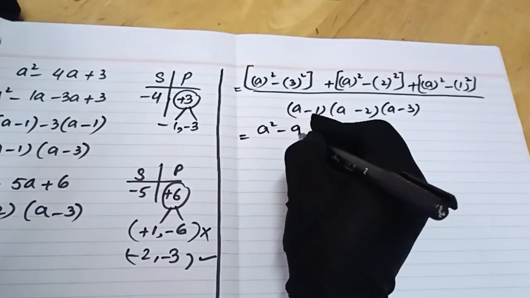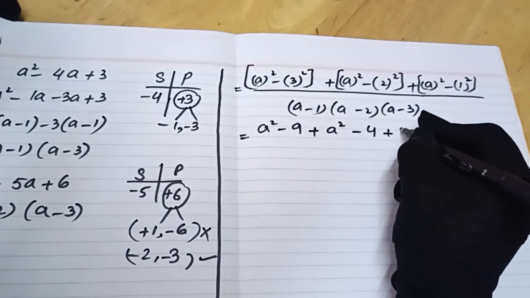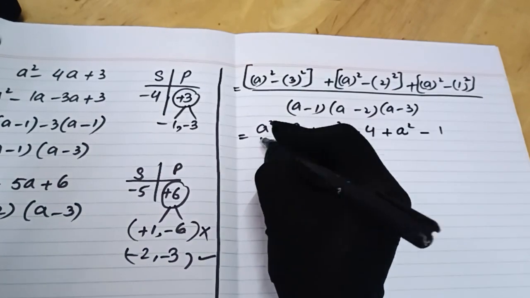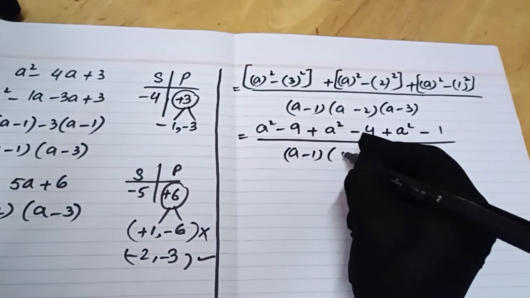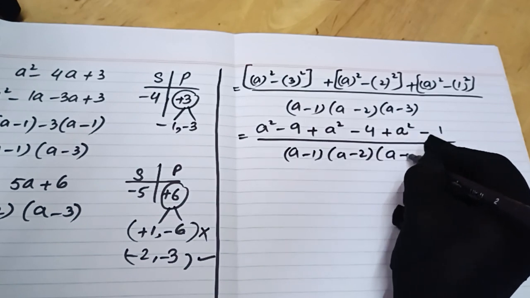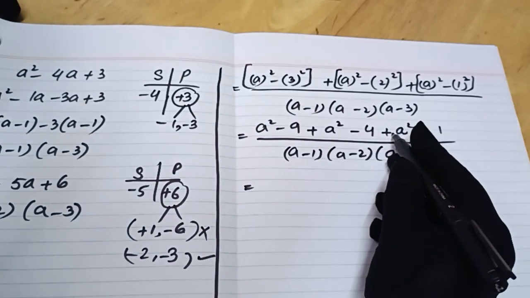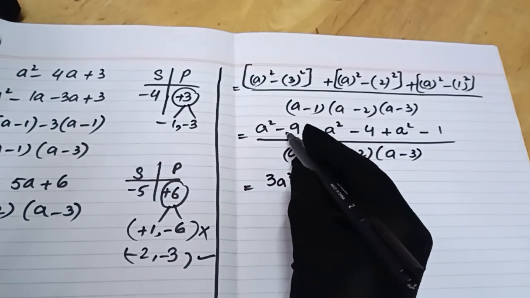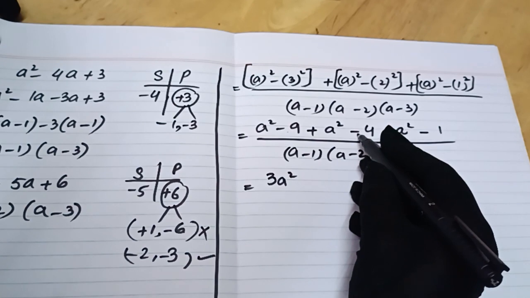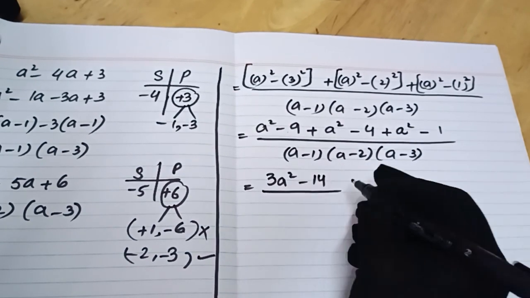A square minus 3 square, 9, plus a square minus 2 square, 4, plus a square minus 1 square, 1, divided by a minus 1, a minus 2, a minus 3. A square plus a square plus a square are like terms, so they add up to 3a square. Minus 9 and minus 4 is minus 13. Minus 13 and minus 1 is minus 14.